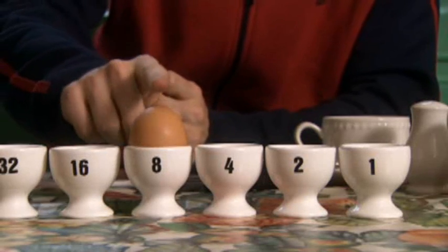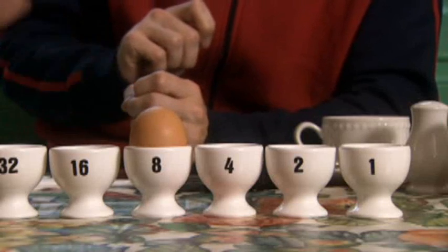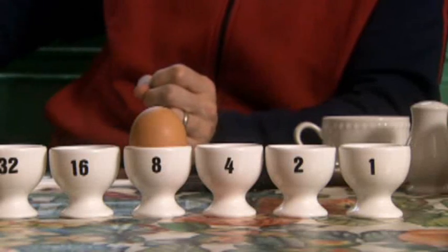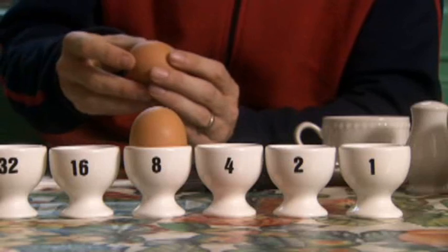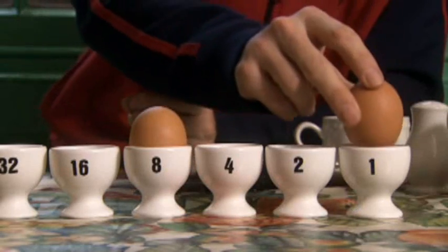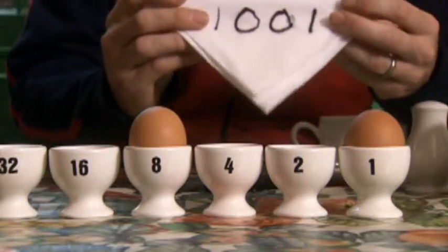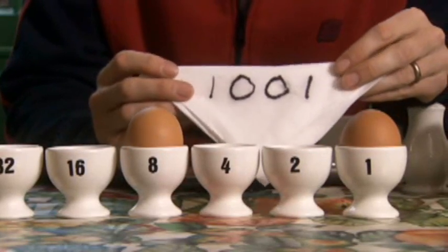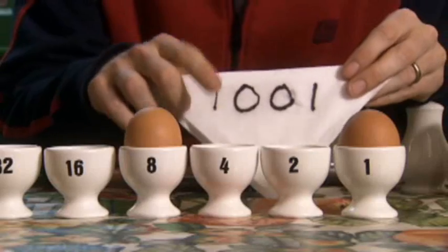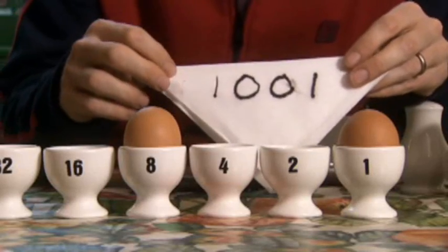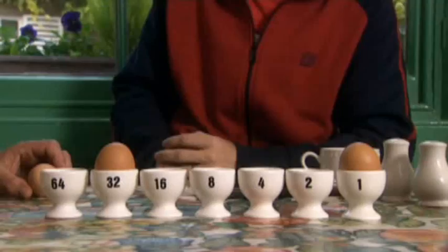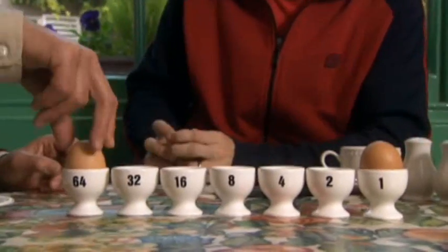One lot of 8, so I have an egg in the 4th column. It's a 1. Yeah, that's one lot of 8 in the 4th column. And 9 is 8 plus 1, so I need a 1 in the 1s column. So in binary, the number 9 is one lot of 8, no 4s, no 2s, and 1 one. Amazing. But what about the other numbers?